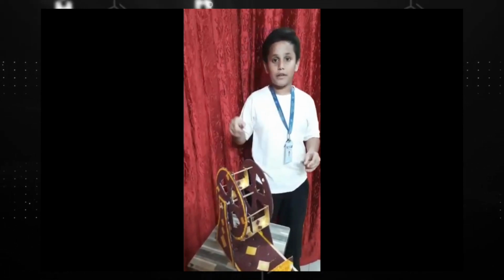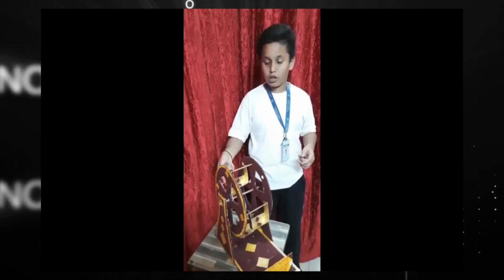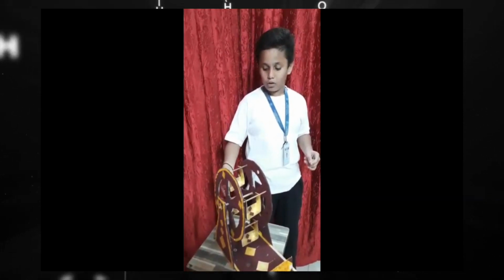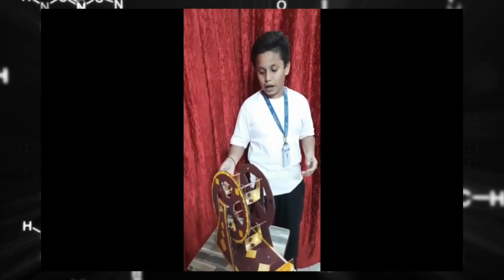The giant wheel spins upwards with the help of motors and gears, while gravity pulls it back down from the opposite side. This process is continued for the duration of the ride.